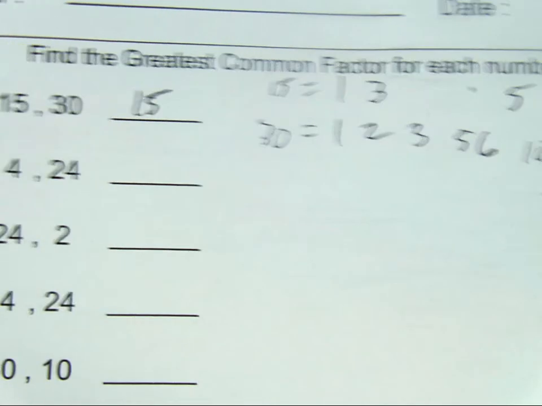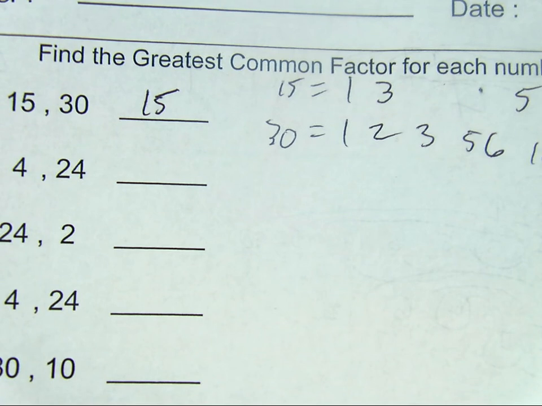If you have any questions about greatest common factor, please let me know. It's an essential skill that we need moving forward.